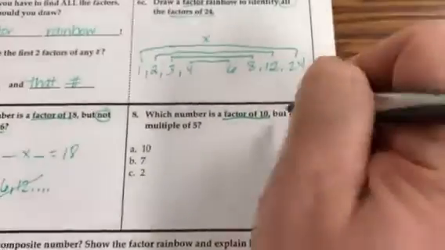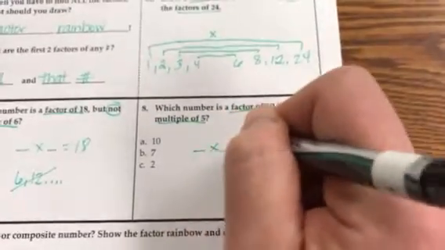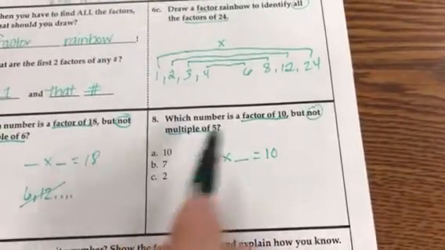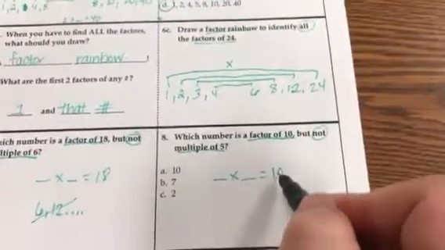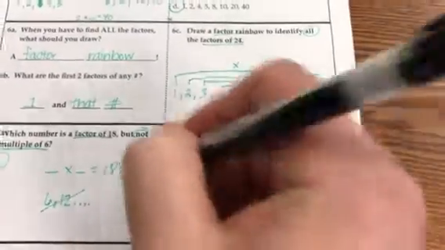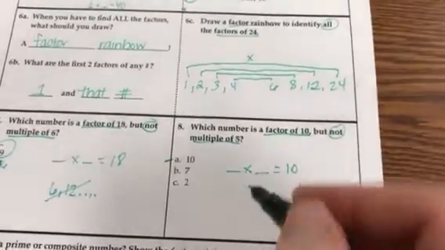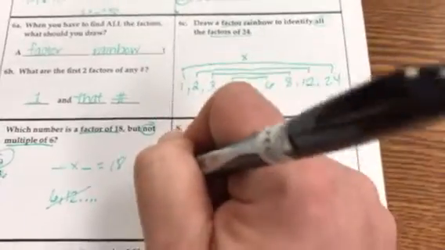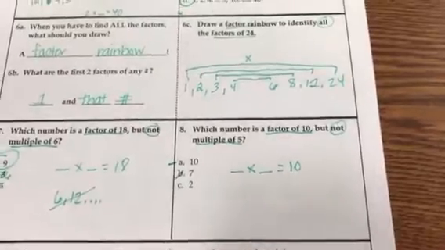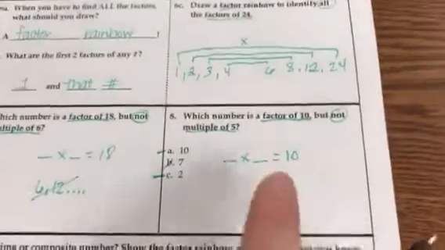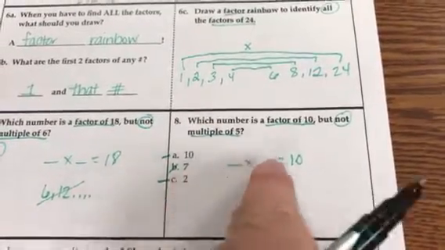Over to this new one, factor of 10 but not a multiple of 5. So factors are the numbers we multiply together to get 10. So we need to find which ones are factors, could go in these spots. So does 10 times something work? Yes. 10 times 1 is 10, or we could do the division to check. 7 times something equals 10? No. Does 2 times something equal 10? Yes. Okay? So 2 times 5, so we'll put our tick mark. Again, you could also test 10 divided by 2, and it'll tell you if it works.